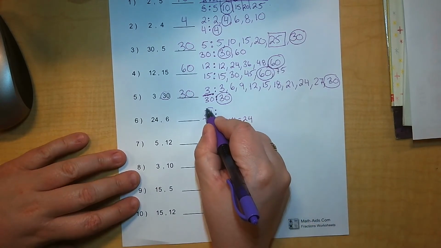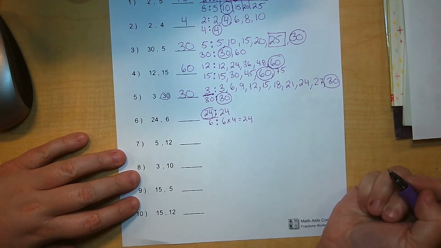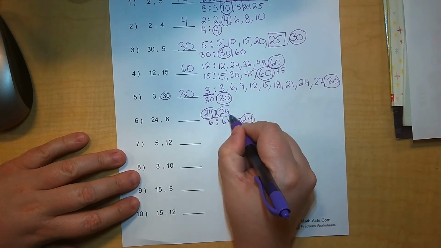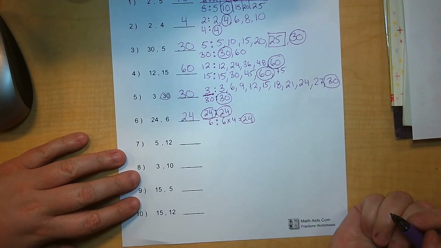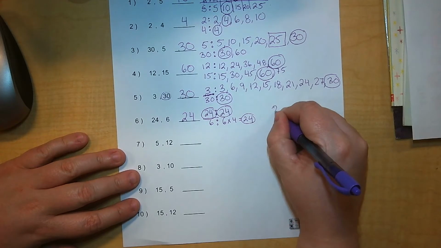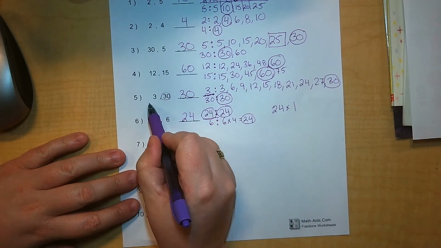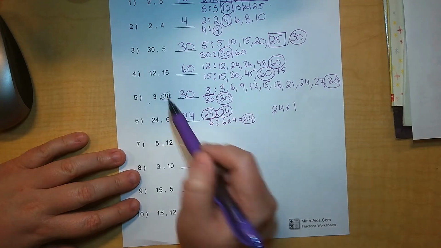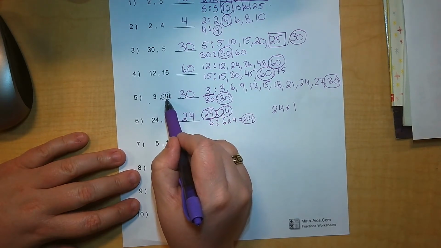It has to be because this is the first multiple of 24, right? So if we know 6 times 4 is 24, and 24 is our first multiple, we know that that is the smallest multiple we can get. Because the smallest multiple we can get for 24 would be 24 times 1. We can do the same up here if we look. Will 3 turn into 30? Yeah, if we multiply it 10 times. And 30 is the smallest that a multiple of 30 can get, right?